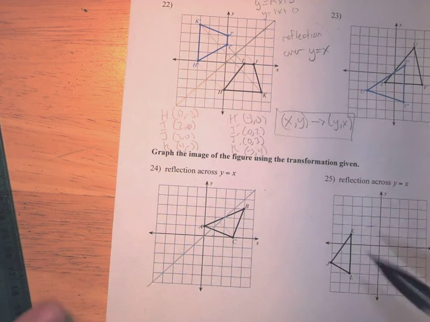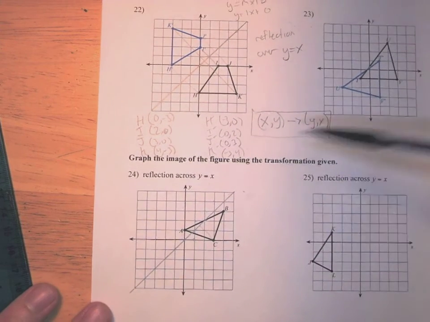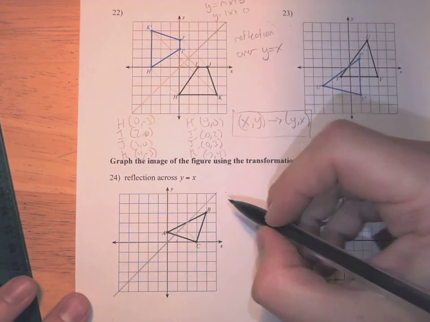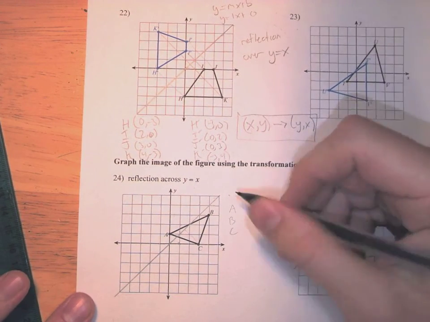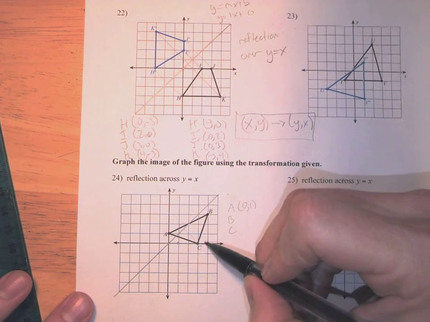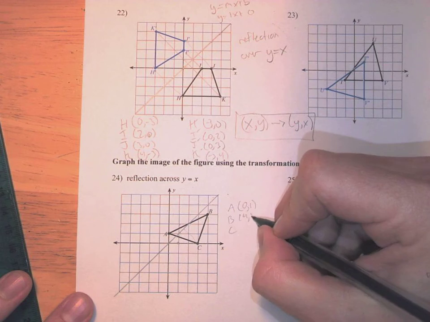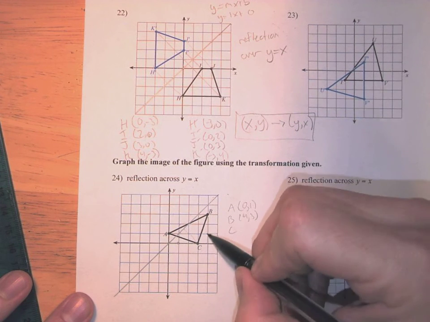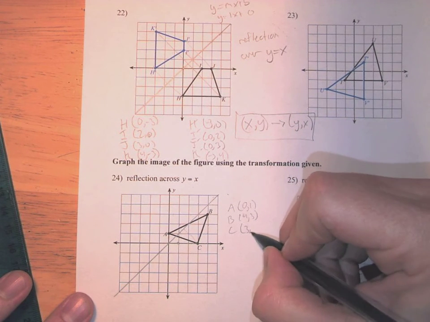When I am trying to do a reflection over this line, I don't do it visually. I do it coordinates-wise. So let's take A, B, C and just figure out where they're going to go. A is at 0, 1. B is at, looks like 4, 3. Let's double check that. 1, 2, 3, 4, 1, 2, 3. Okay. And then C is at 3, 0.